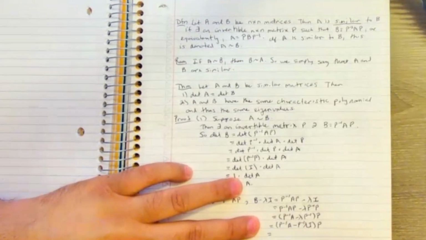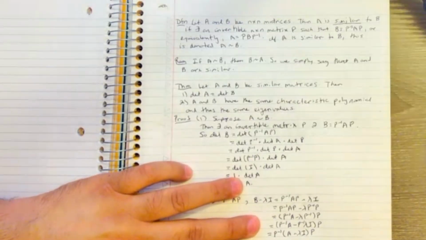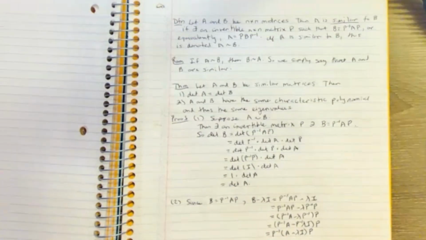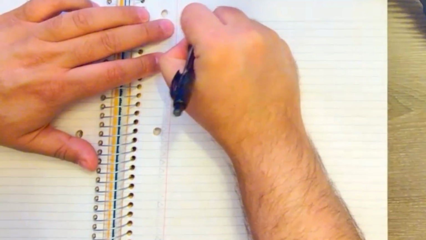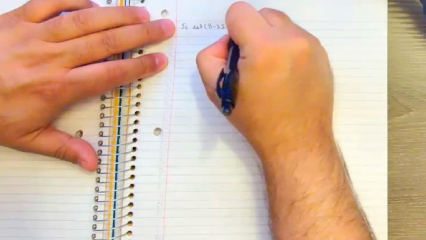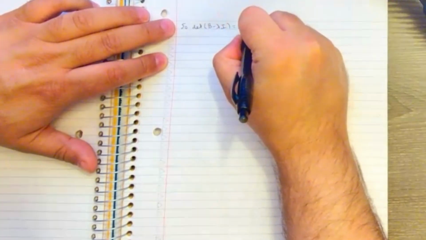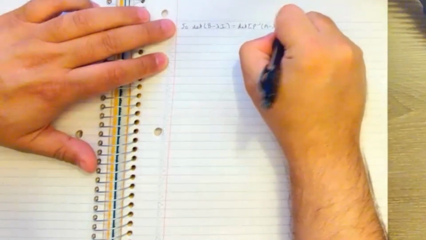And so we can factor that out so that we have P inverse times the quantity A minus lambda I, and that quantity times P. And so the determinant of B minus lambda I is the determinant of the product P inverse times A minus lambda I times P.